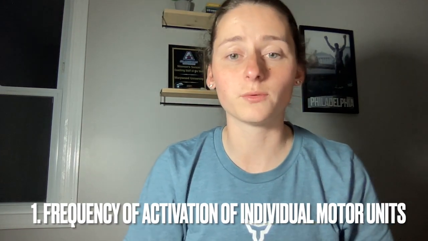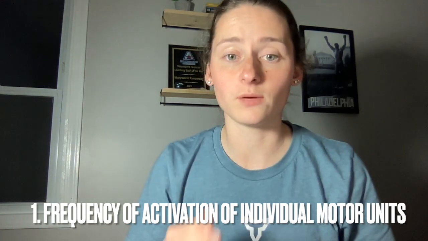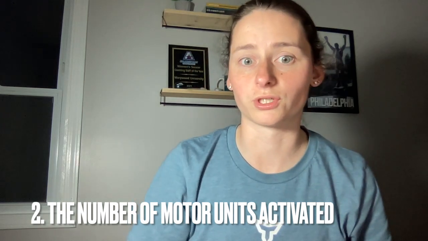So muscular force can be varied in two ways. The first way is the frequency of activation of individual motor units. So again, when we were talking about that single twitch and then the summation of twitches, so that's increasing the frequency. And then the second way is the amount of motor units that are activated. So this is the recruitment portion.